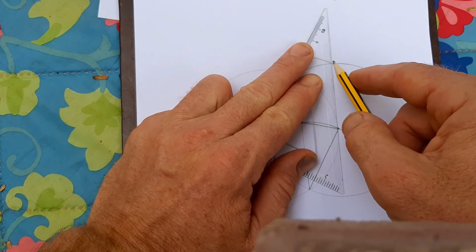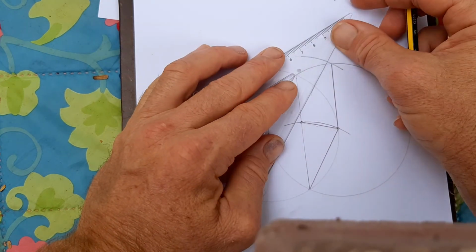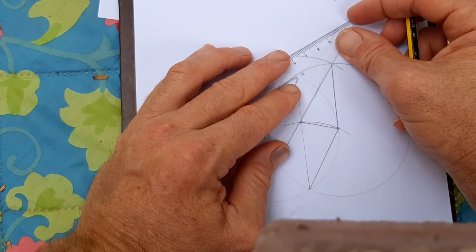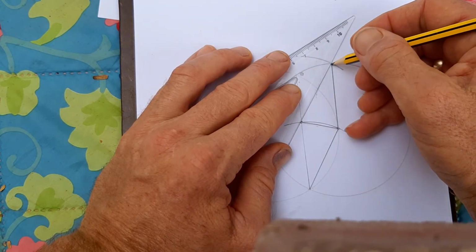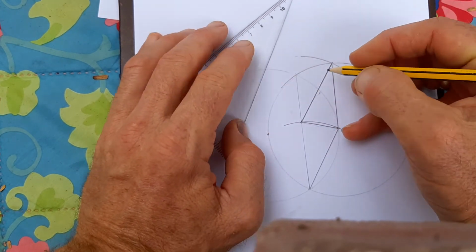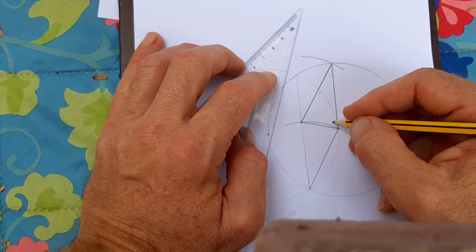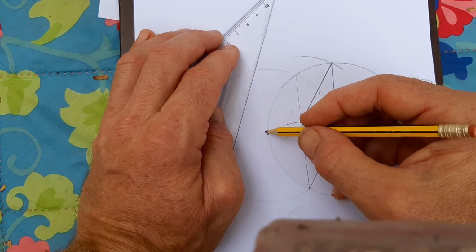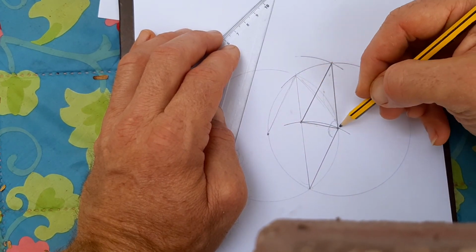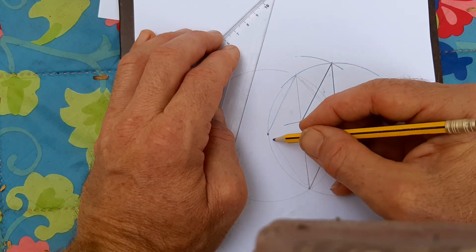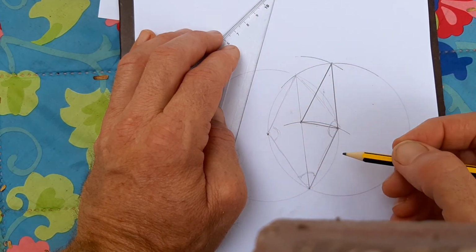And just like that, the rhombus. So this one has the same length sides, but the angle here, this angle is 30 degrees. This is 30 and this is 150 here. Whereas that other one, this other rhombus that's over here, is 60 degrees here and 120 here.